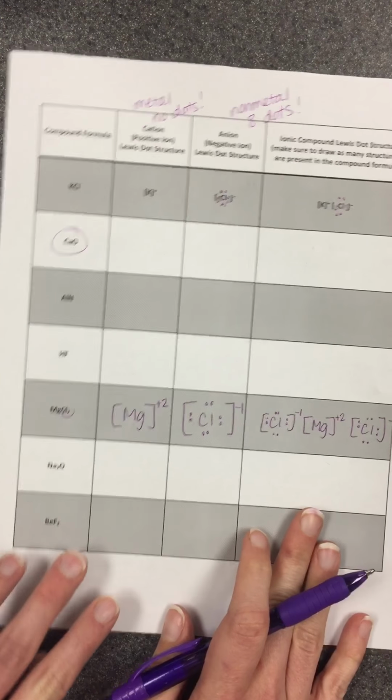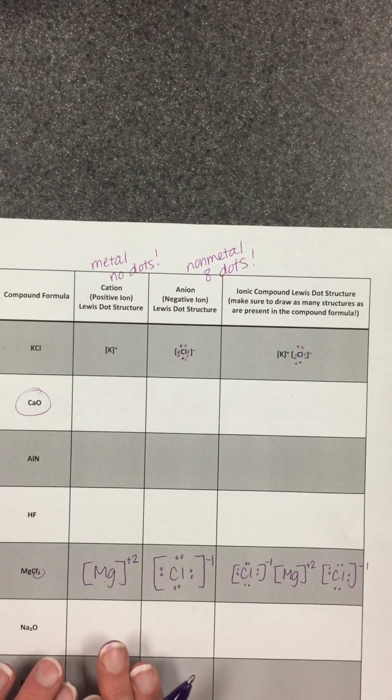Okay? Anyway, this is how you finish the back of your homework. And so this assignment needs to be completed and brought back tomorrow.